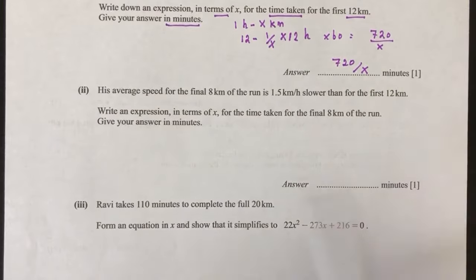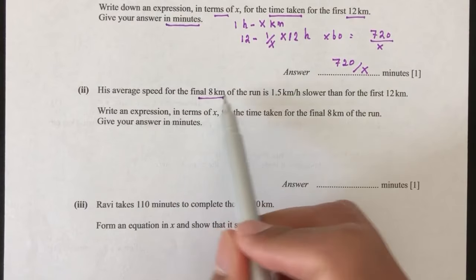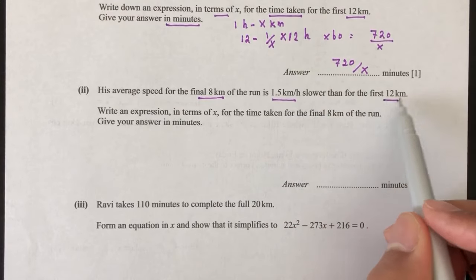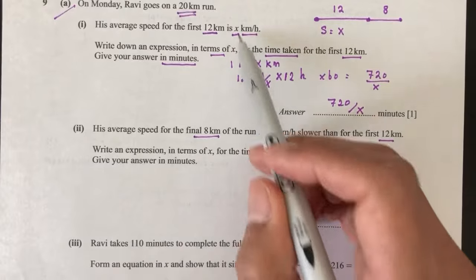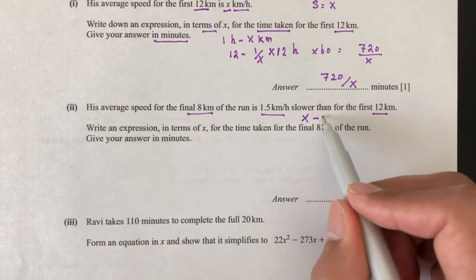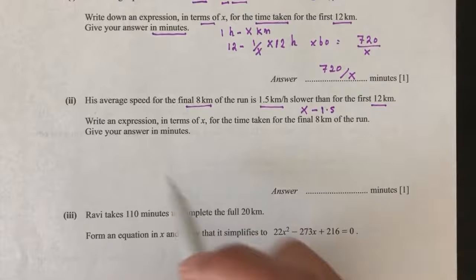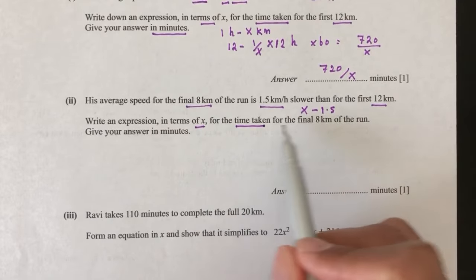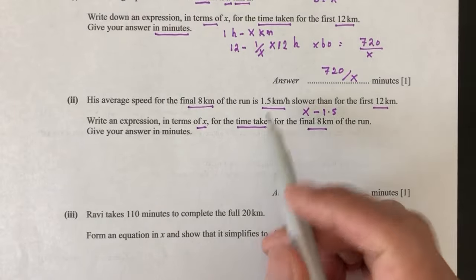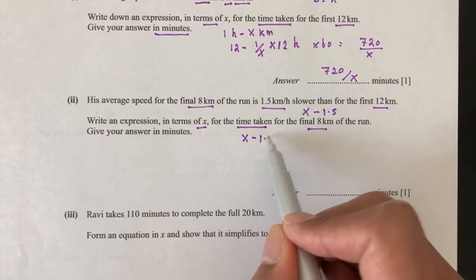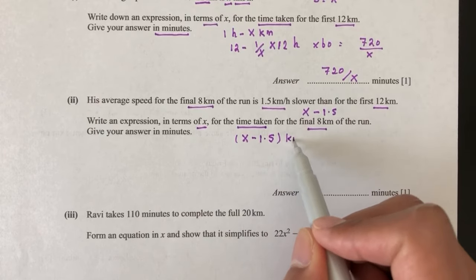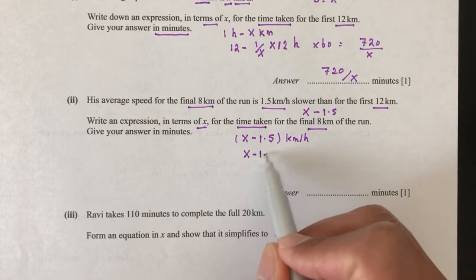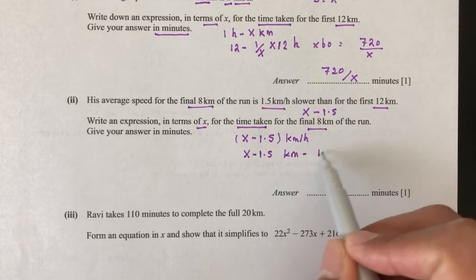Now for part 2, his average speed for the final 8 is 1.5 km per hour slower than the first 12. So at first it is x, slower will be x minus 1.5. Now write down the expression in terms of x for the time taken for the final 8. Here we know that the speed is x minus 1.5 km per hour, which means he does this many km in 1 hour.